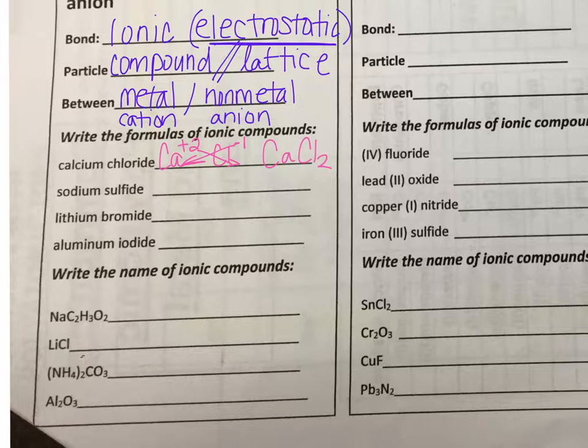All right, sodium and sulfur. So sodium is Na. What's its charge? +1. Sulfur, S.